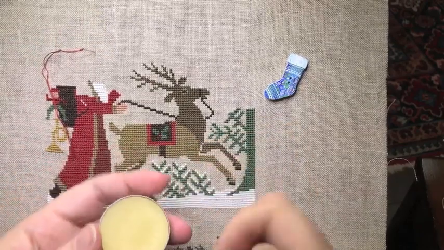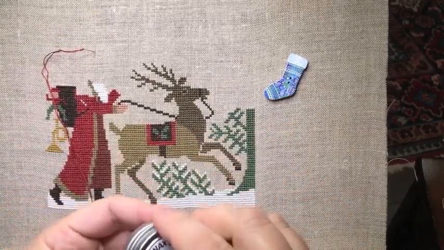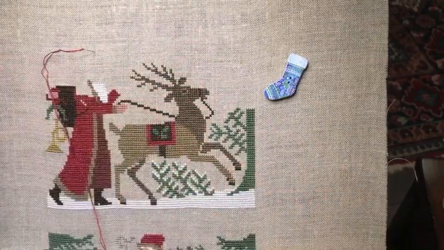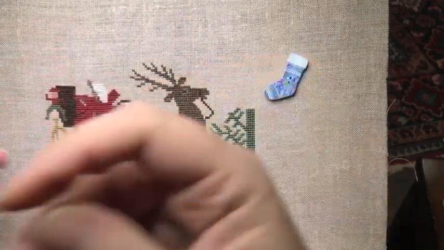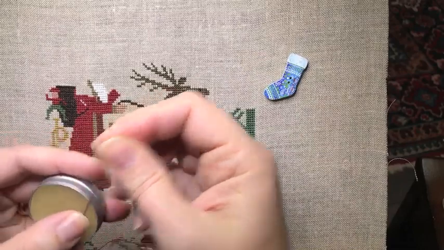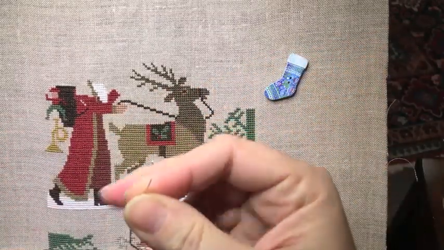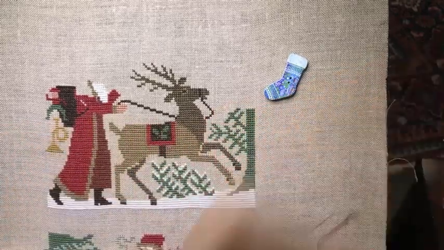All right, we are back at Santa today. Got my beeswax bliss that I love. I like Thread Heaven as well, but I think I like beeswax a bit better, only because of the scent. Just love that scent.